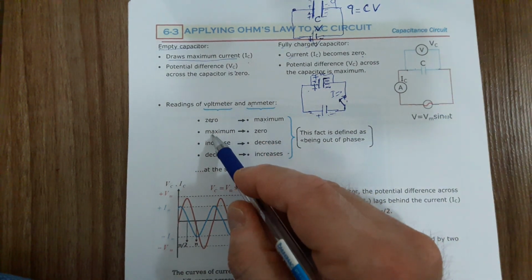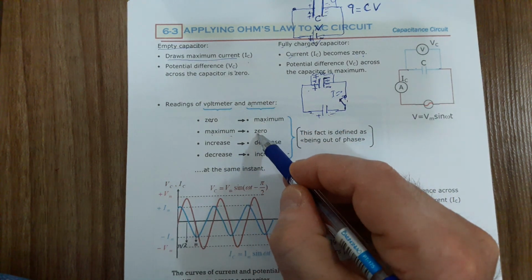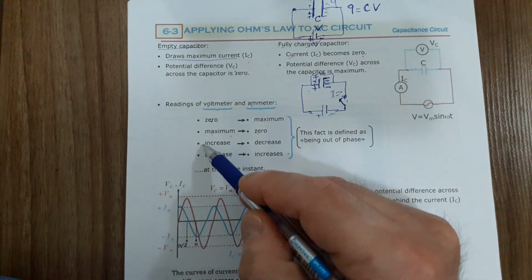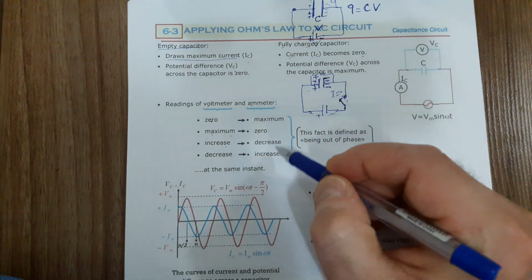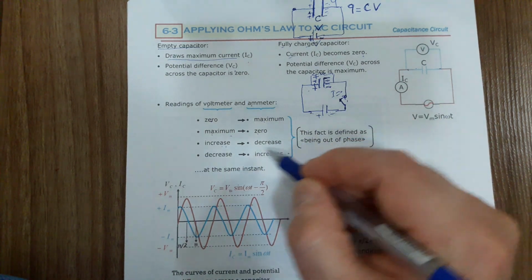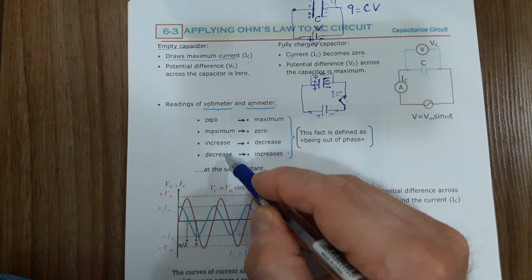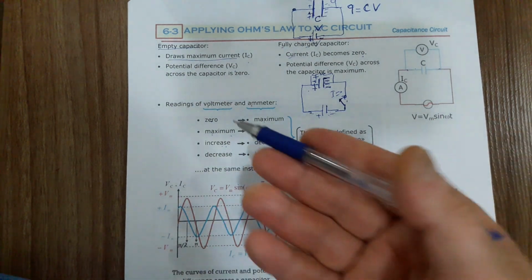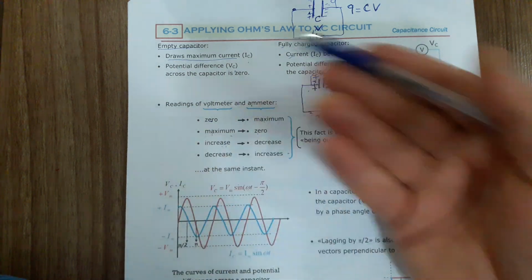When the voltmeter is at maximum, which means the capacitor is completely charged, the ammeter is zero because the electric current will be zero. If the voltmeter reading is increasing, which means the capacitor is becoming charged, the electric current flowing into the capacitor decreases. And when the voltmeter reading decreases, which means it becomes uncharged, the ammeter reading increases. So that's why the voltmeter reading and ammeter reading in a capacitor change inversely.